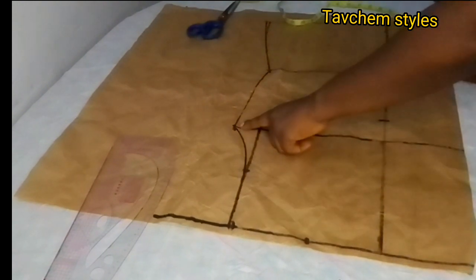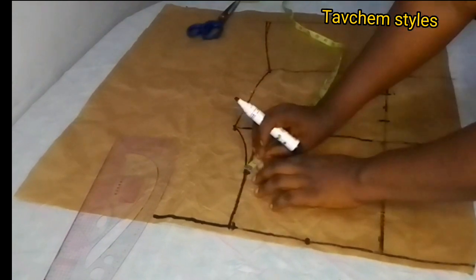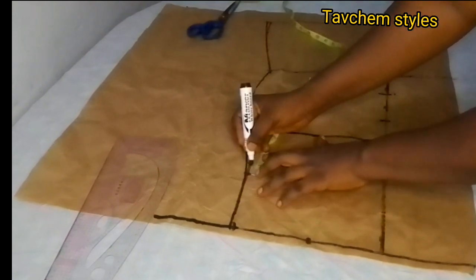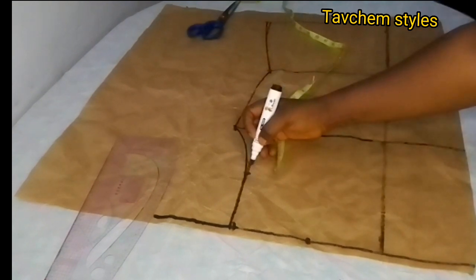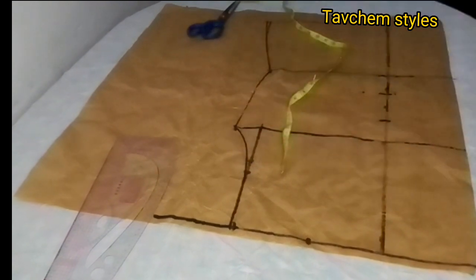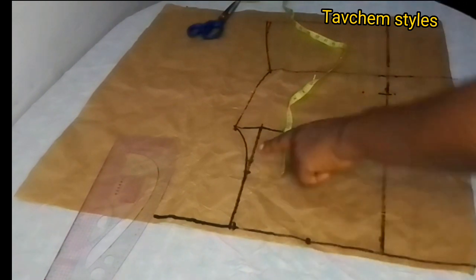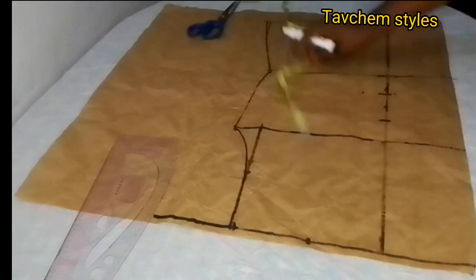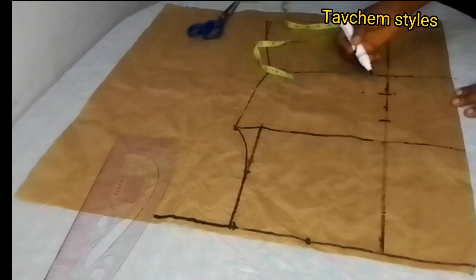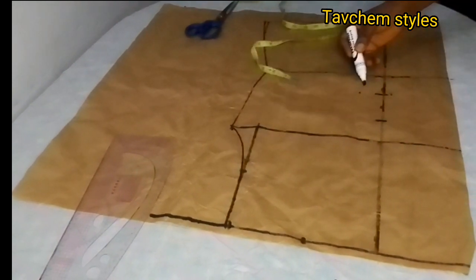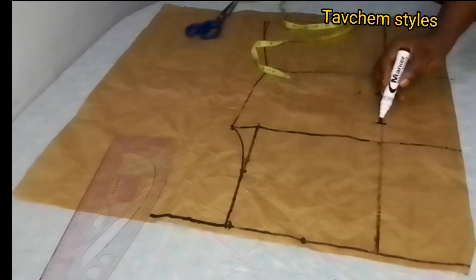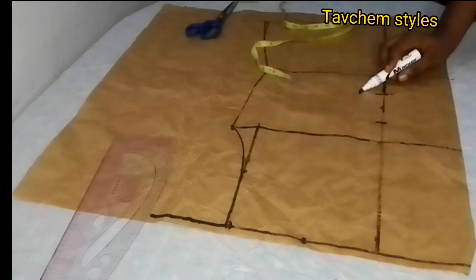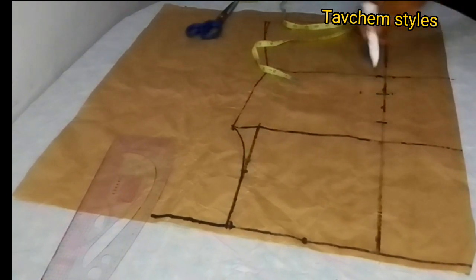At the middle of your armhole, you measure 1 inch down. It depends on how busty your length is. Here I'm taking 1 inch down. You measure 1 inch down. From here now to this half inch, here to this half inch. From this point, from nothing to this 1.5 inches, then to this half inch.